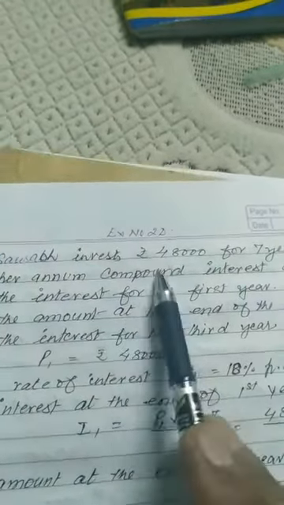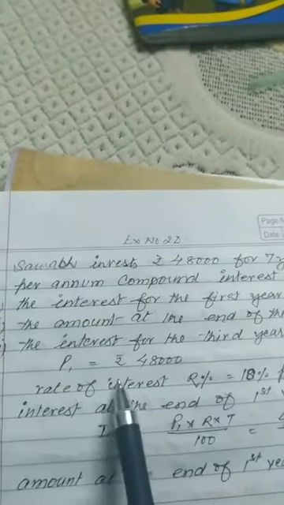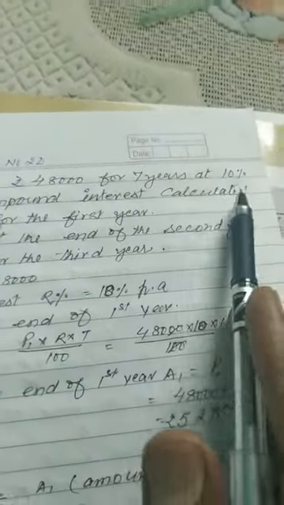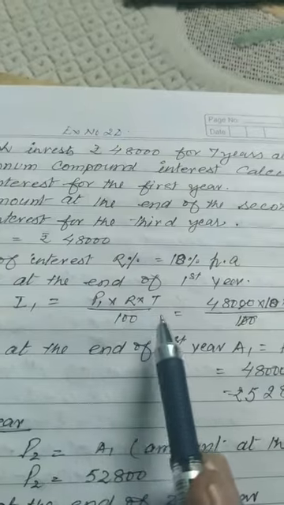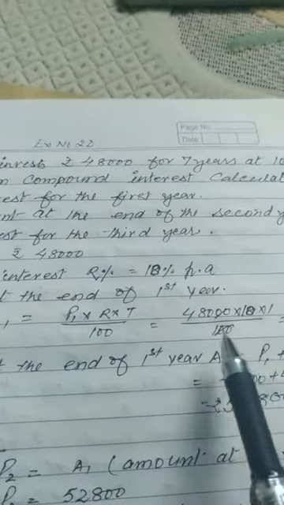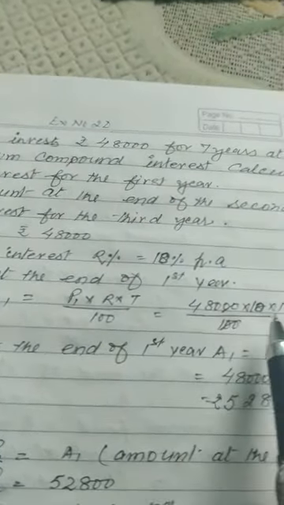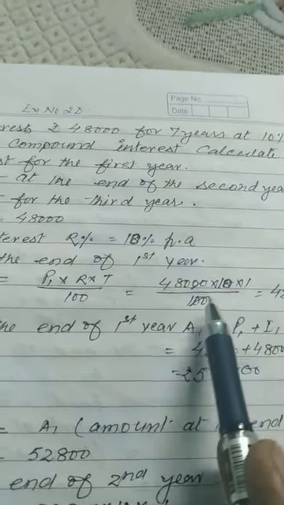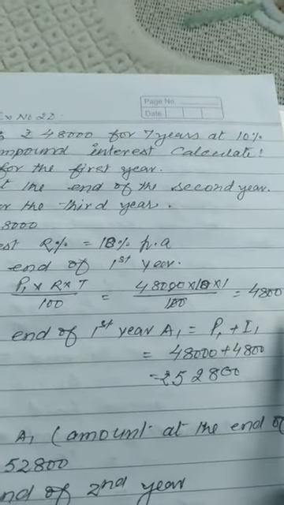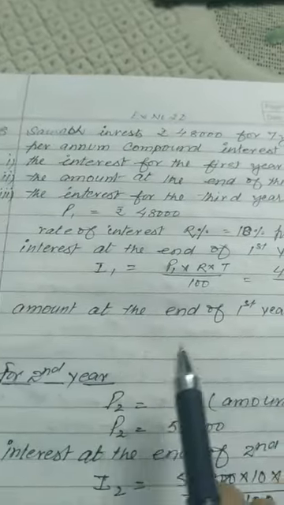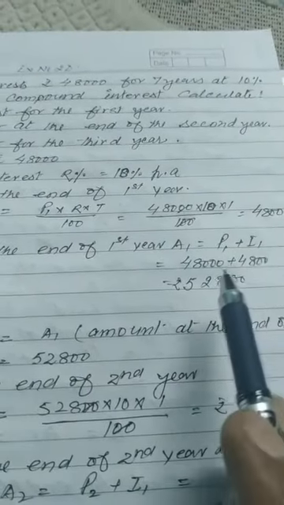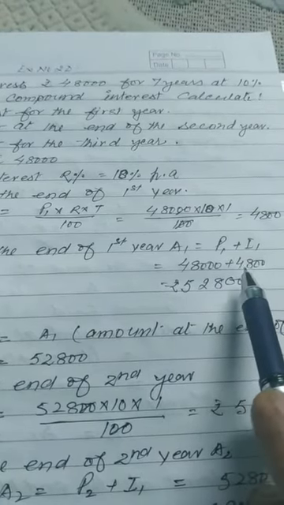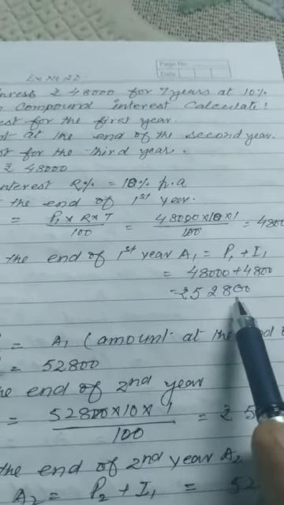So here the investment is 48,000, that is the principal. The rate of interest is 10% per annum. Interest at the end of the first year, I1 equal to P1RT over 100, that is 48,000 multiplied by 10, multiplied by 1 over 100, 20 cancel, that is 4,800 rupees. Amount at the end of the first year, that is P1 plus I1 equal to 48,000 plus 4,800, that is 52,800.